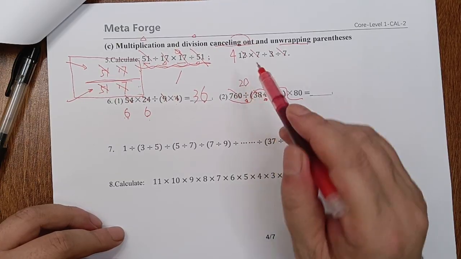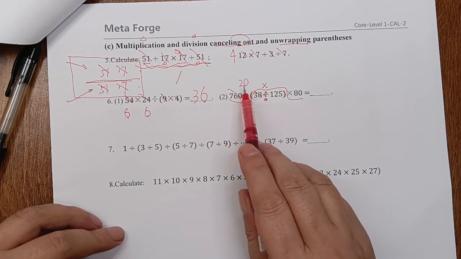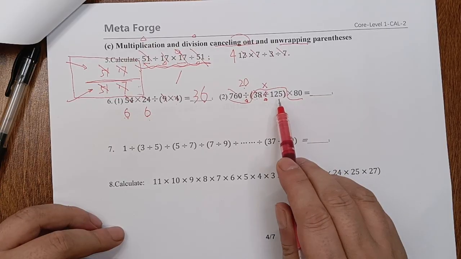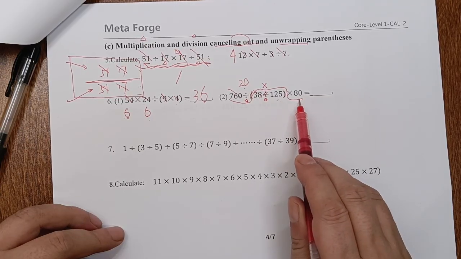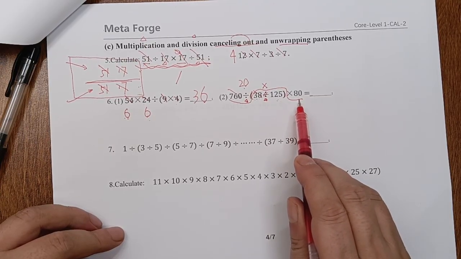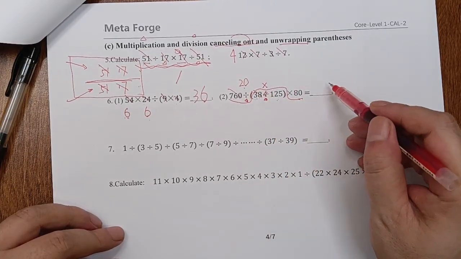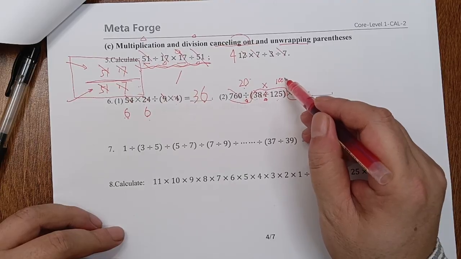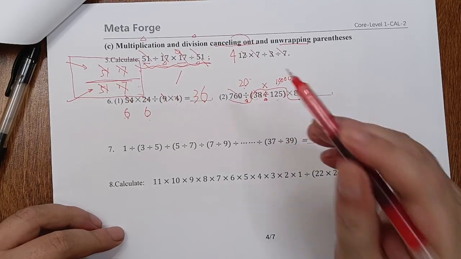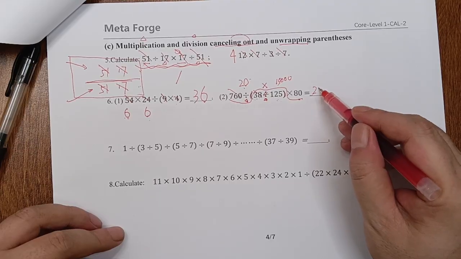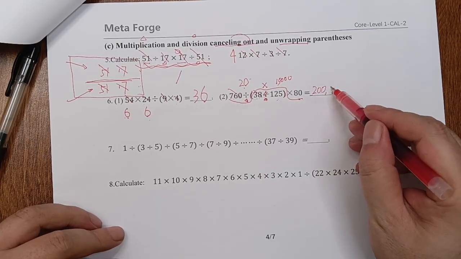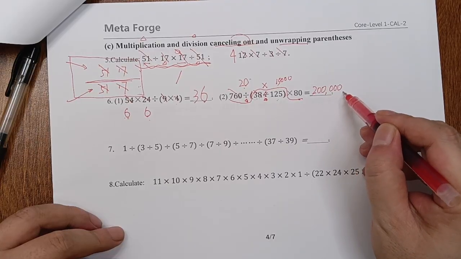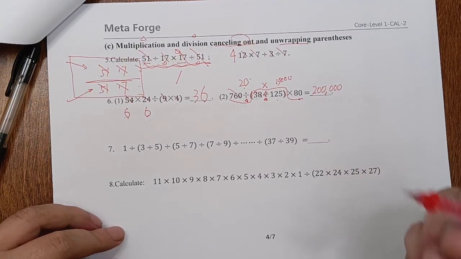20. 2 and 0, and this one is a pair. 1,000 and more 0 is 10,000. The whole number is 200,000. Every 3 digits, place a comma. It's very important.